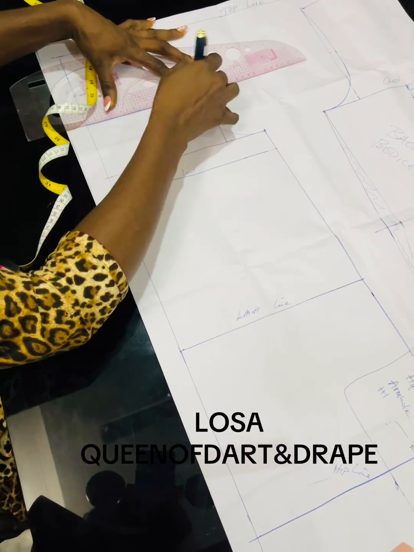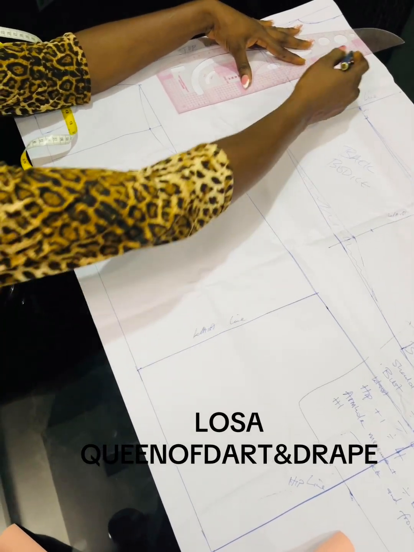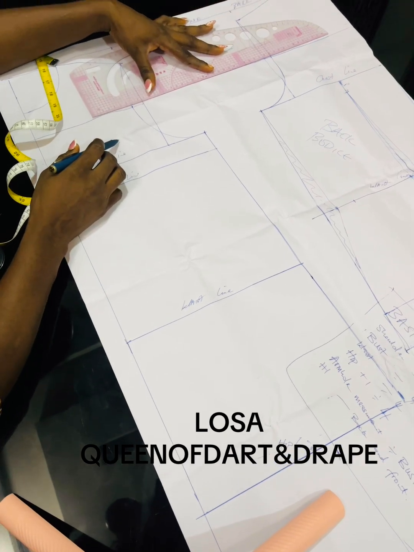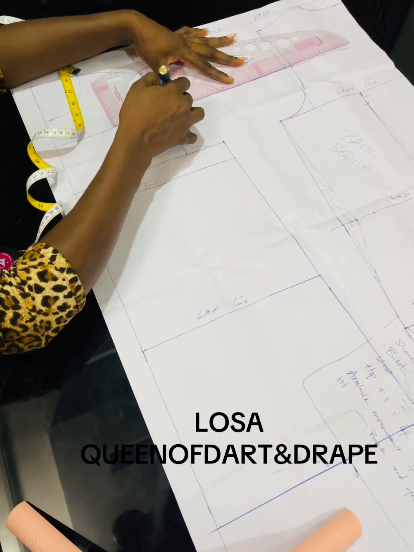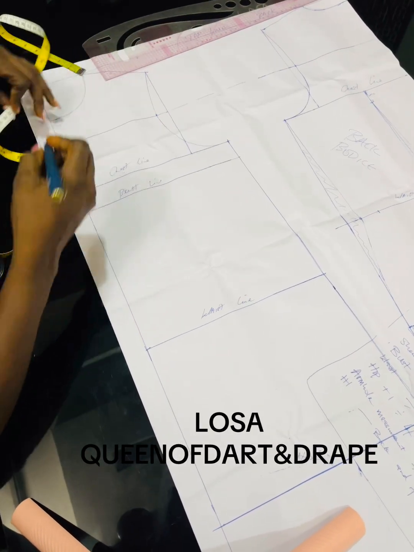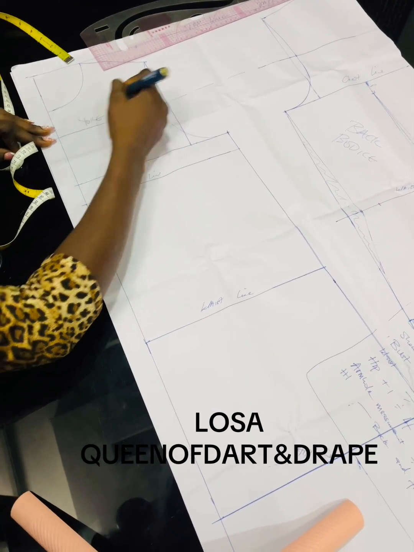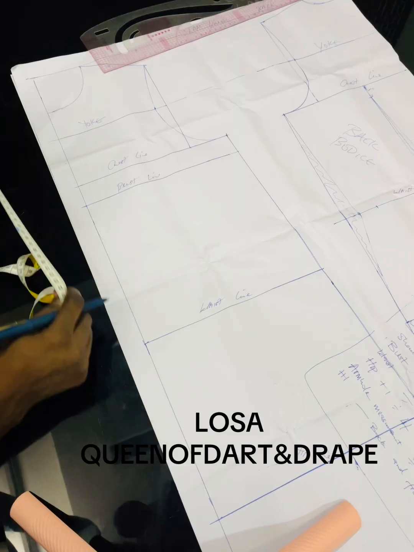We call this part our yoke. You can see that mine connects with each other. You see, it connects. It must connect. If you are drafting and this line does not connect, know that there is a problem. Okay, so this is our yoke for the back and the front.